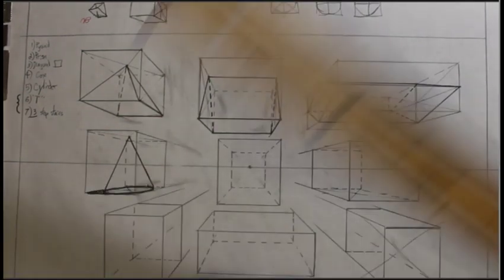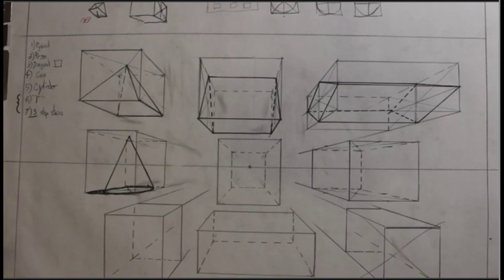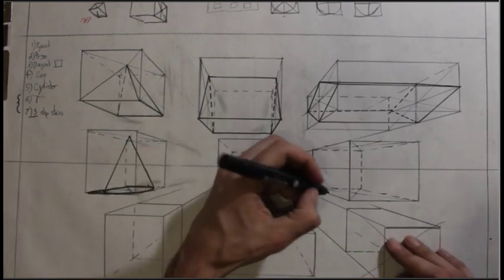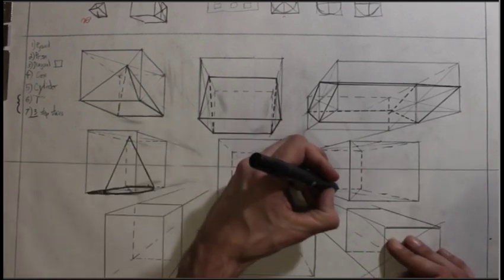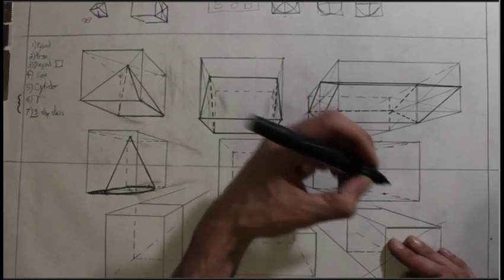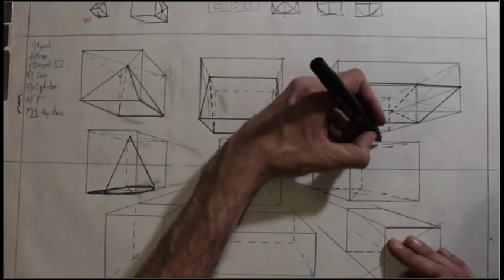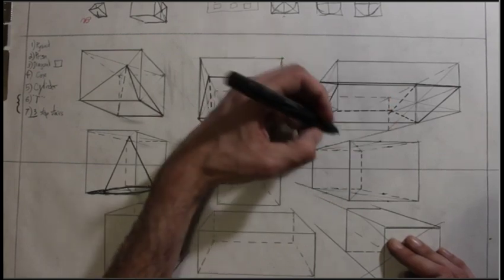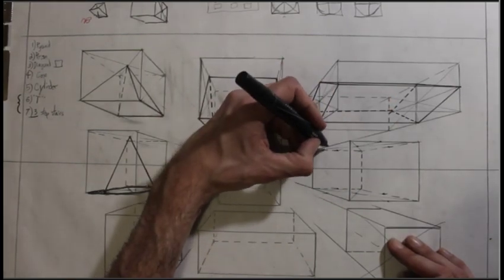Alright, got my cardinal points. Let's highlight them so you can see them. Let's see. 1, 2, where are you going? 3, 4, 5, 6, 7, 8.